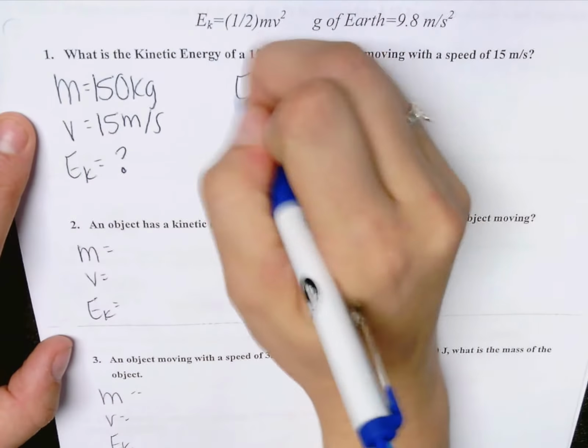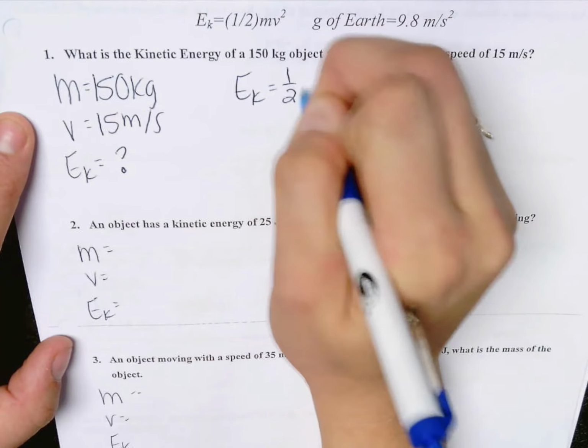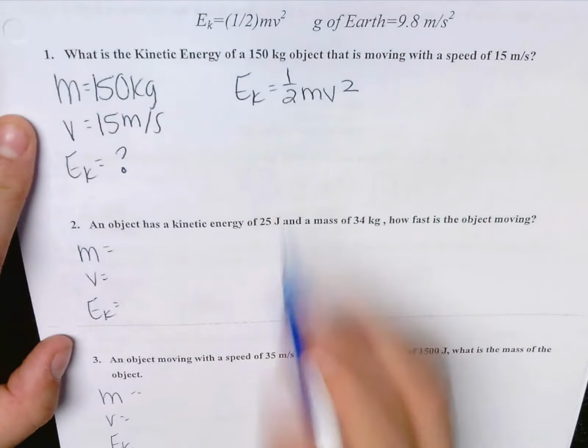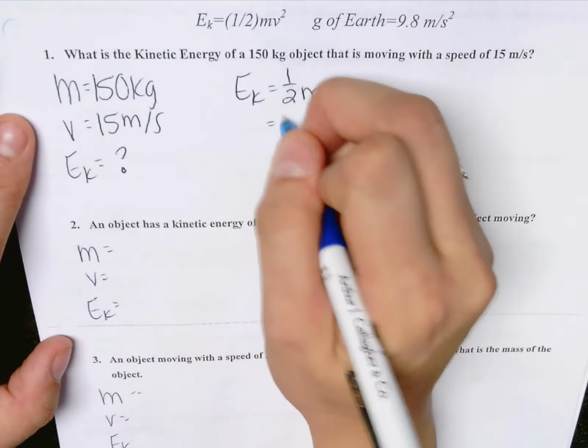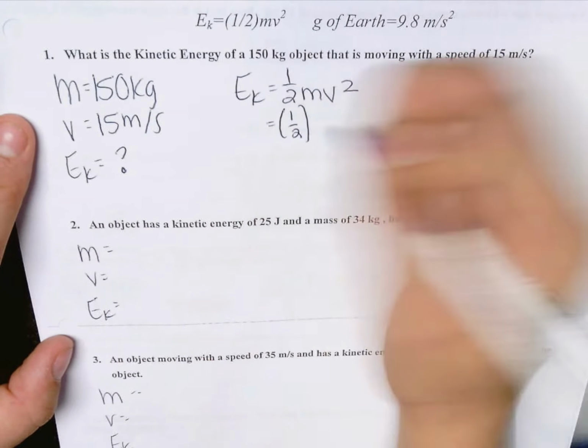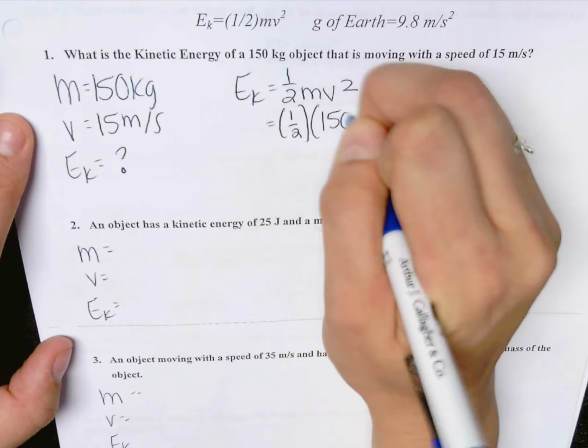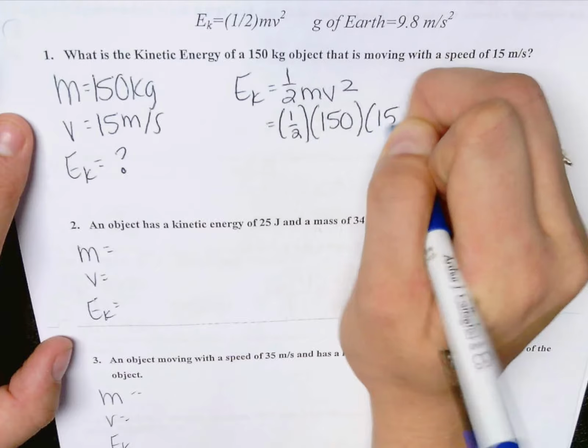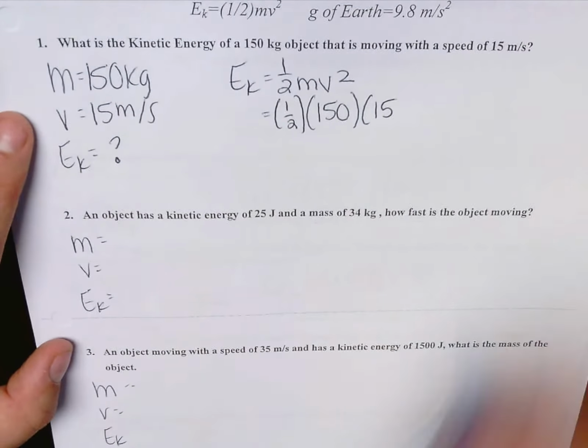If we know that the equation is kinetic energy equals 1/2 mass times velocity squared, all we have to do is plug and chug. So all we have to do is multiply 1/2 times 150 times 15 what? Squared.